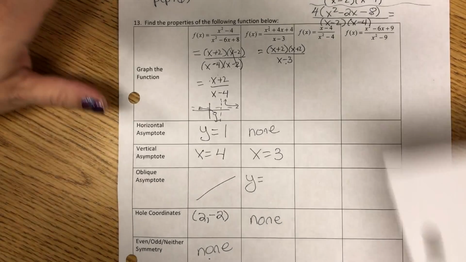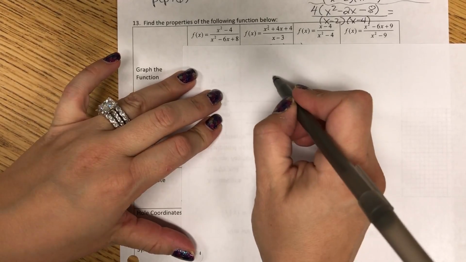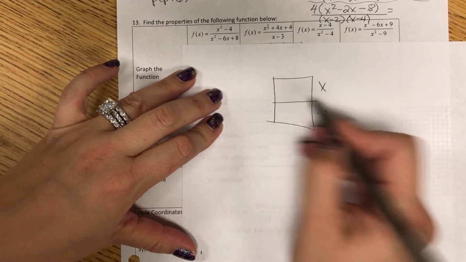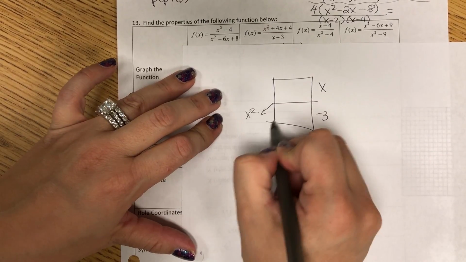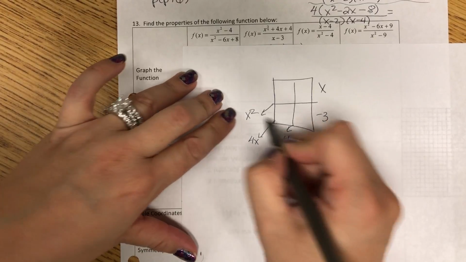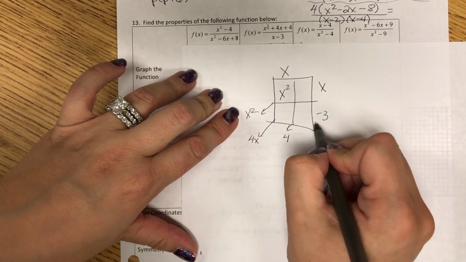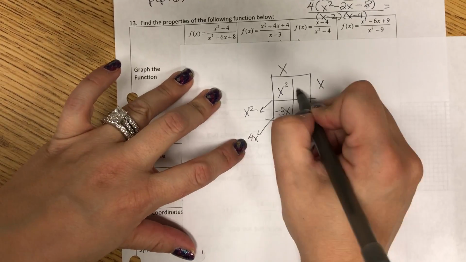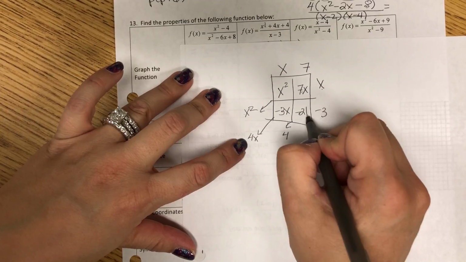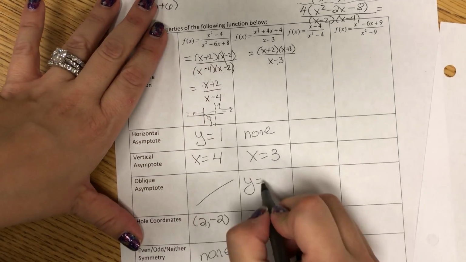I'll do box method now for you box people. All right, we gotta divide. Here's how box method works. X, -3, x squared, 4x, 4, x squared. So then x squared divided by x is x, multiply, subtract, divide, multiply. I don't care about the remainder. Here is our slant asymptote of x plus 7.